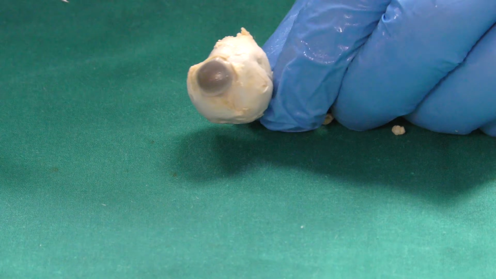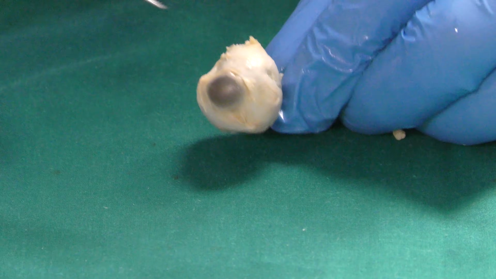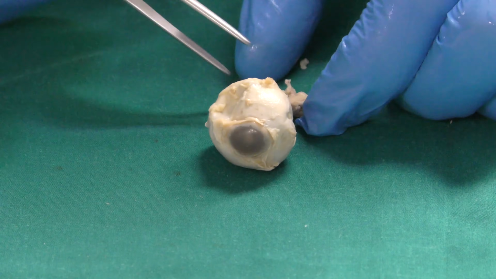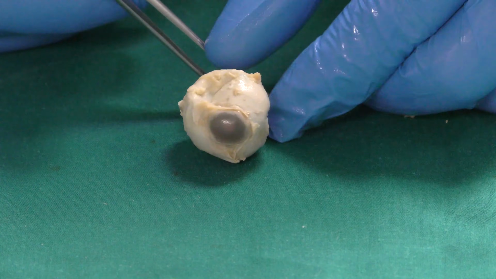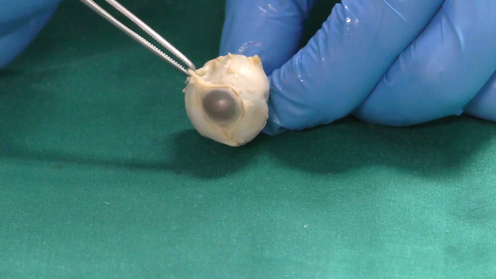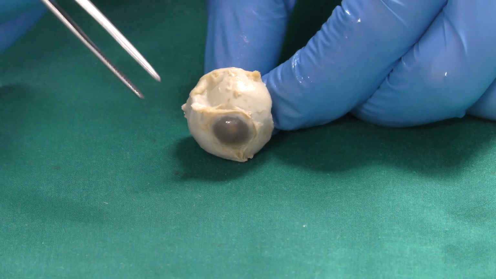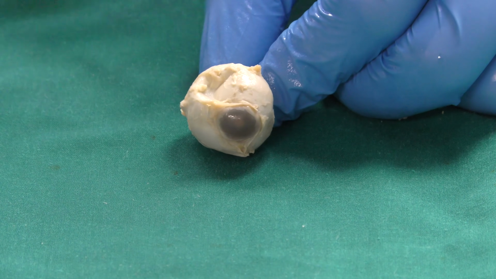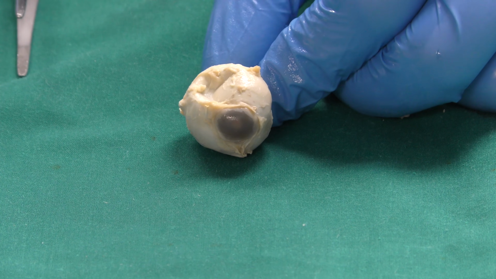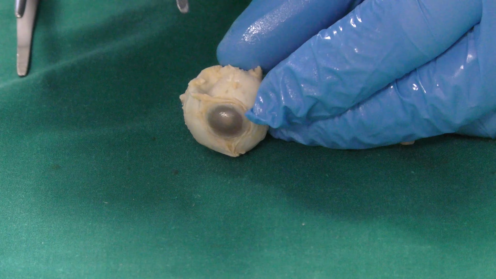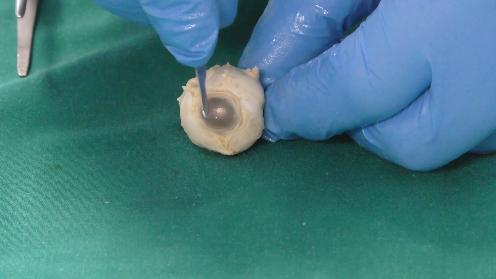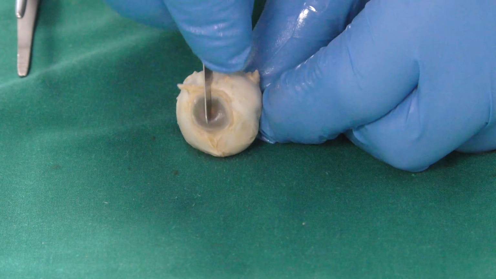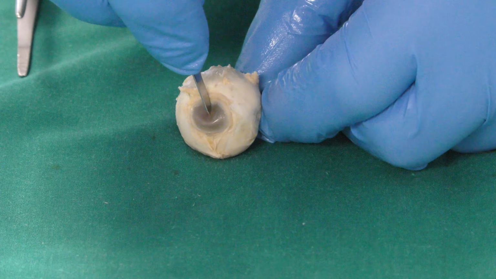Okay, here you can see I've removed all the structures. So what we have left here is the eyeball with the optic nerve. So what I'm going to do now is a sagittal cut through the eye, so that you can see the picture that is usually drawn in the books. So I just want to cut through the eyeball.